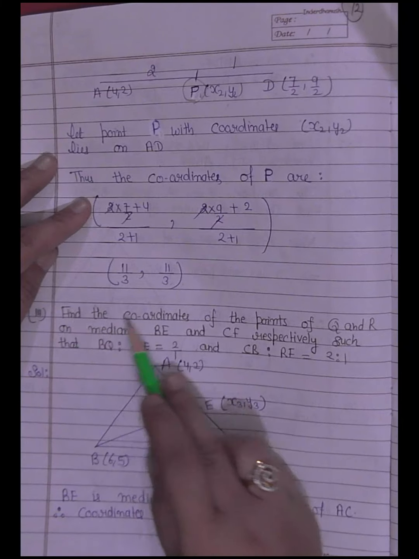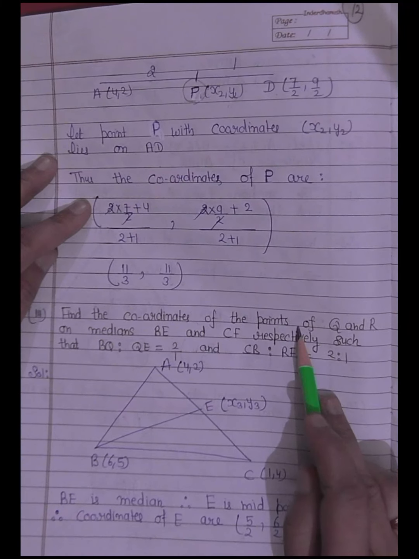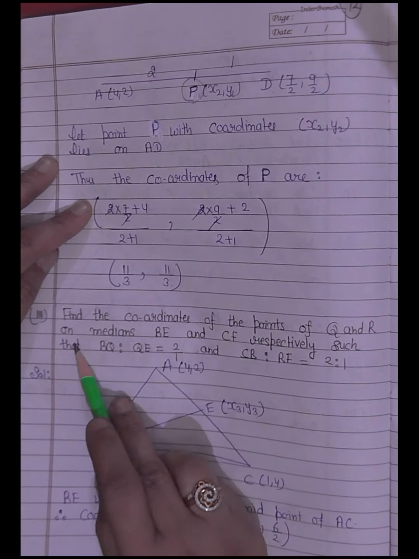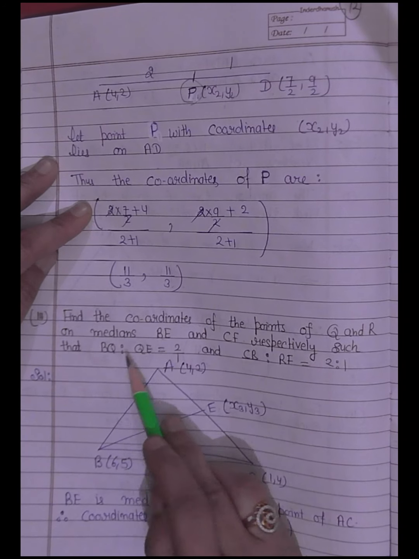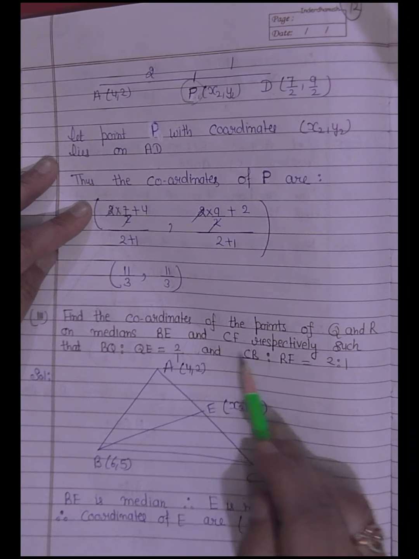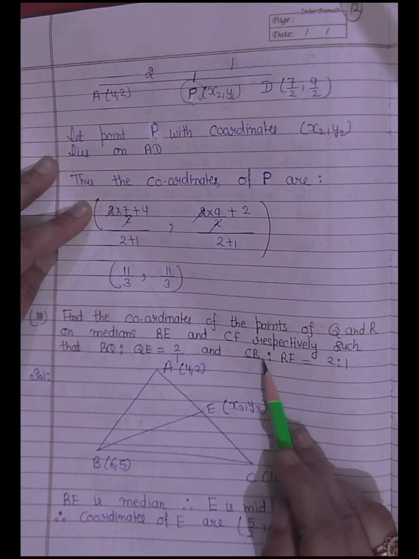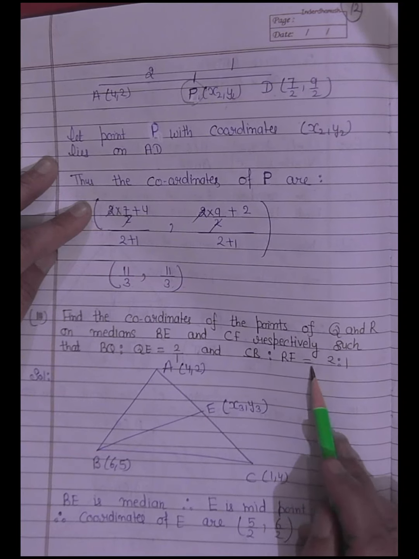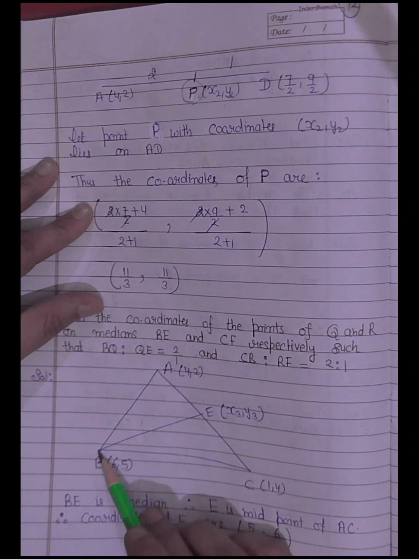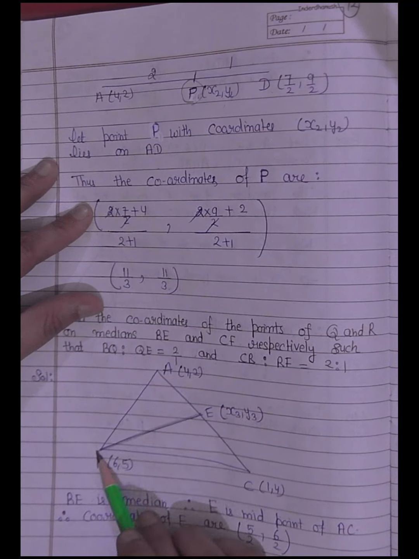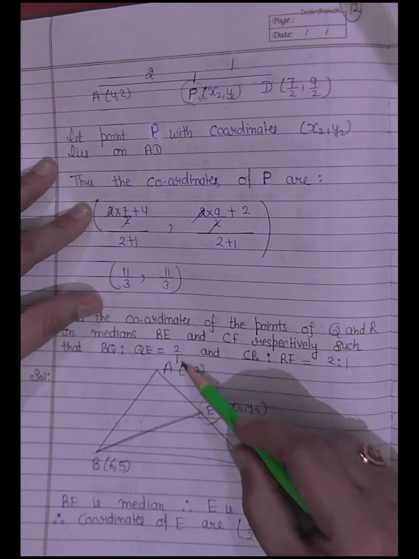Next part, find the coordinates of the points Q and R on the medians BE and CF respectively such that BQ ratio QE is equal to 2 by 1 and CR ratio RF is equal to 2 by 1. Now this is a triangle. This time BE is the median. It means E is the midpoint of AC.